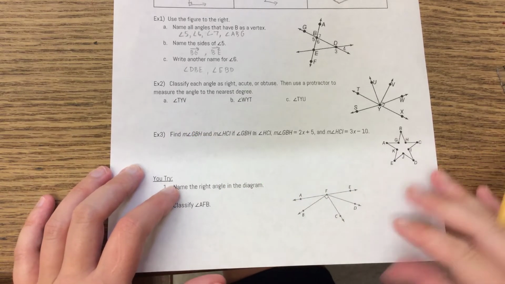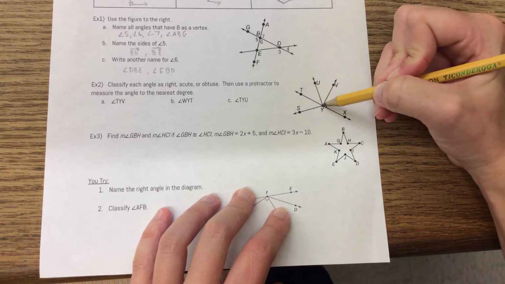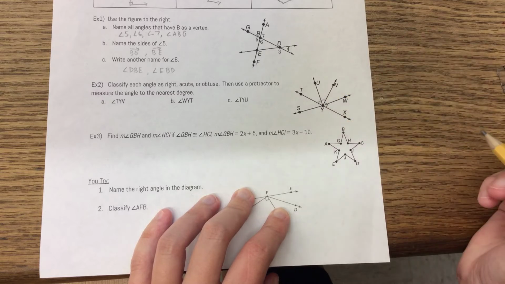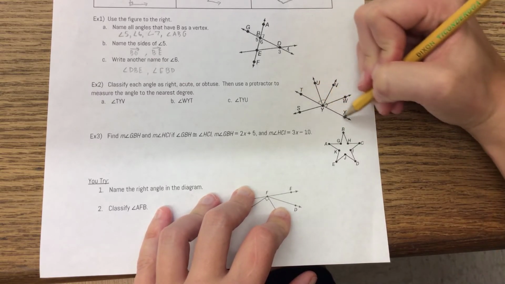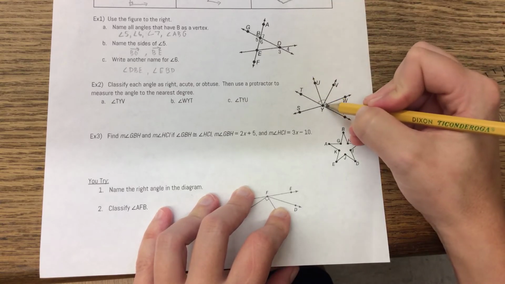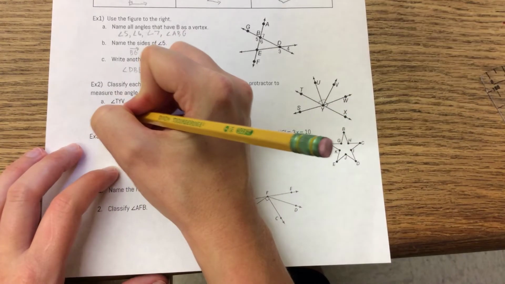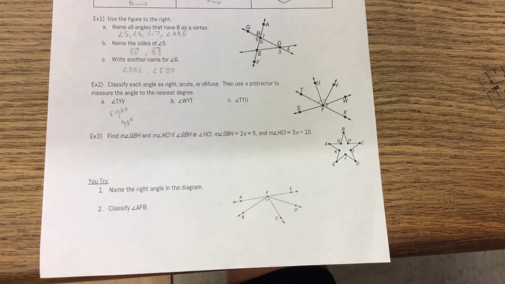TYV. So I'm going to come over here to my diagram and look at TYV, which is this angle right here. If I look at this, this is creating a straight angle, TYX. And if this is marked as 90, that means that that also has to be 90. So this is going to be a right angle, which means it's 90 degrees. And let's measure that just to be sure.